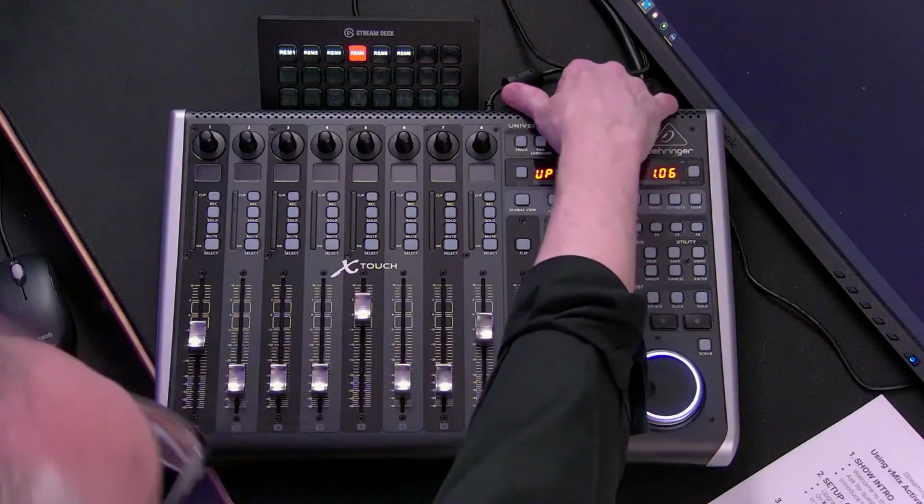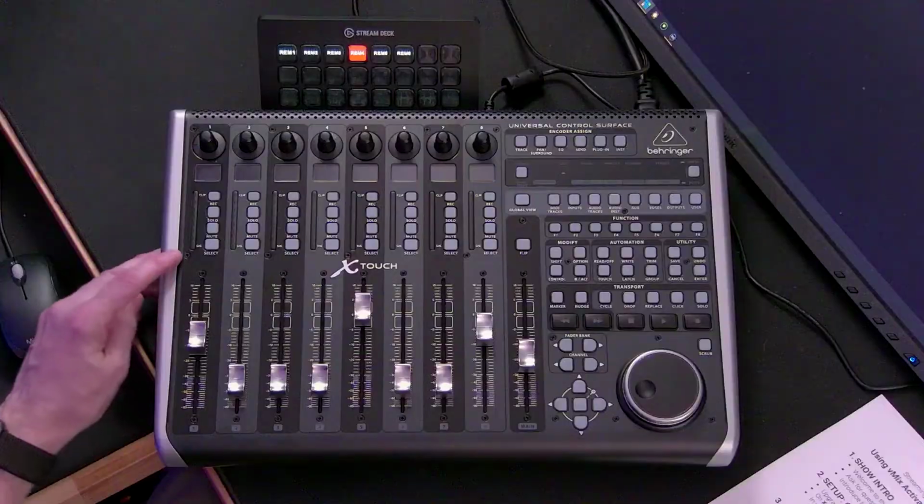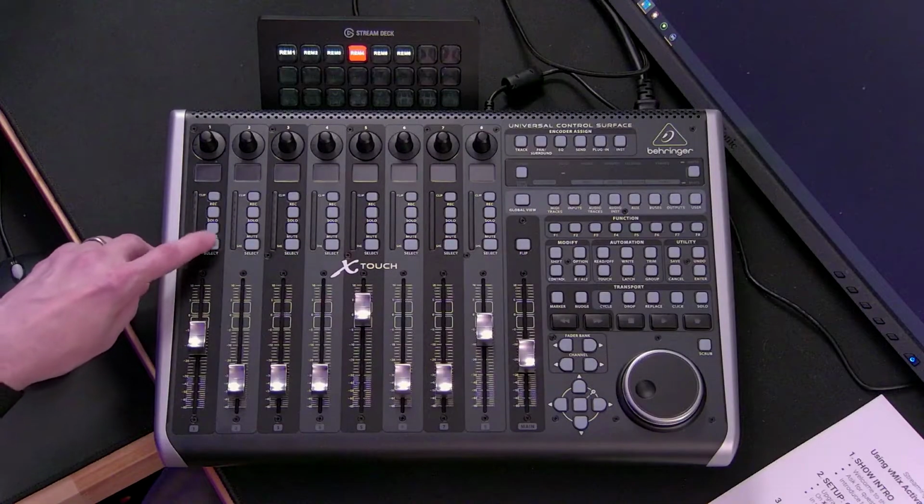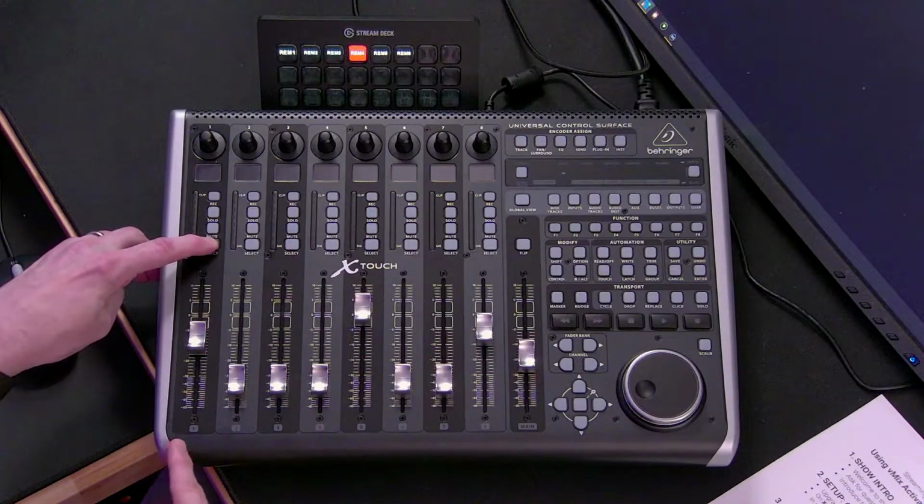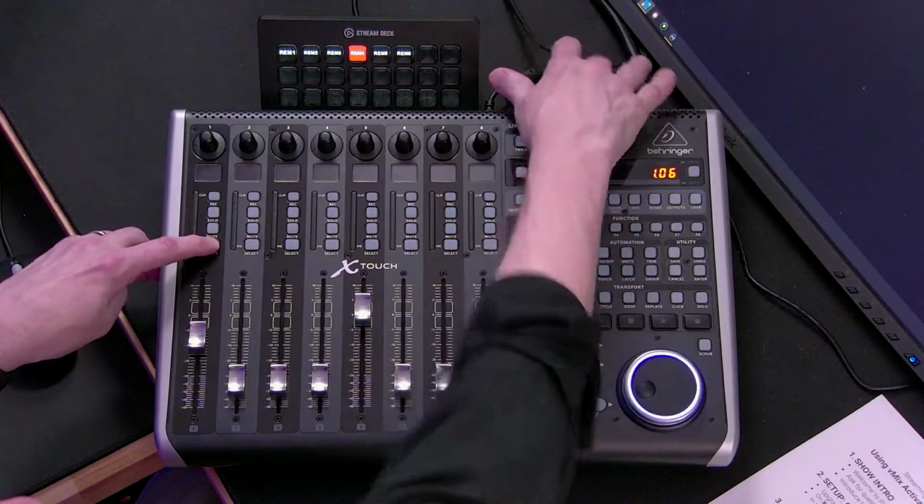So the next thing you need to do is set up the way this interface is going to connect with vMix. For us, we want to do it as a USB controller. There are lots of different ways this unit can hook up. The way you do that is you press select on this first channel, reach over, and turn it on.